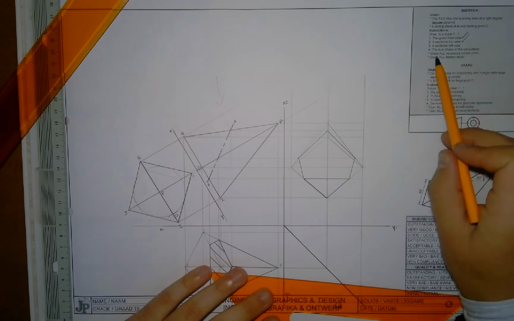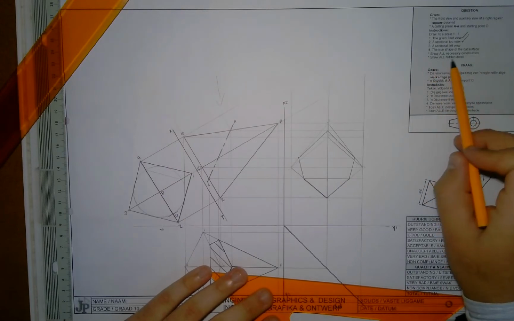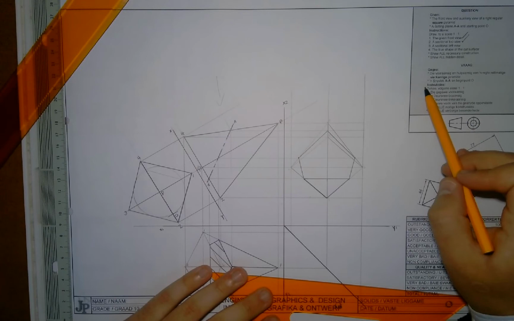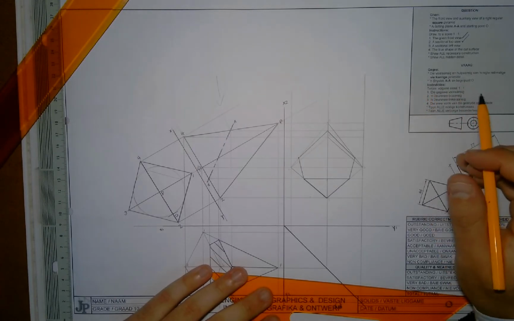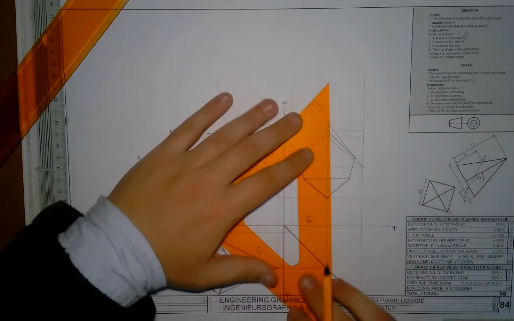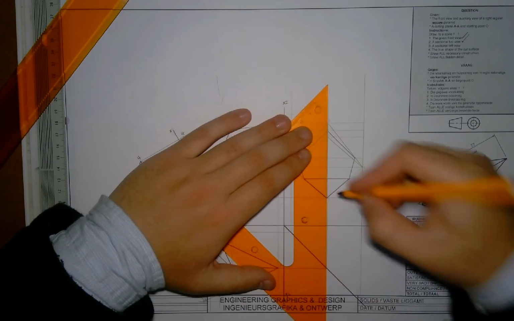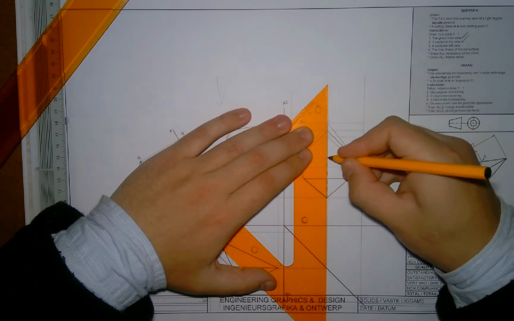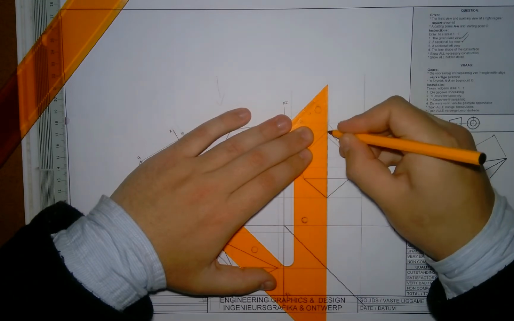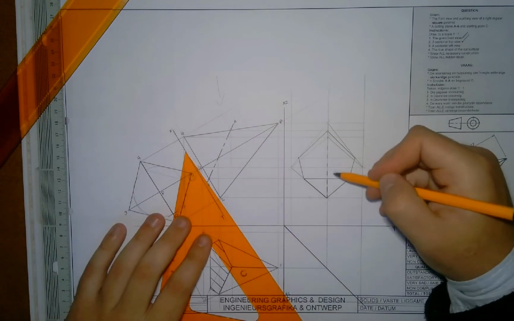But if we look at the instructions, it says show all hidden detail. Now what do we use to show hidden details? Dashed lines. Okay, so we can take dashed lines up. You see that?